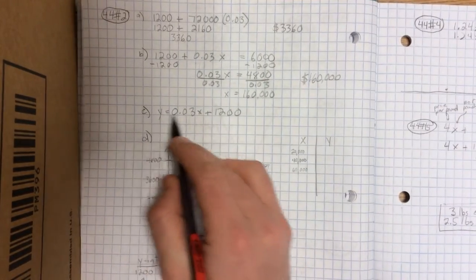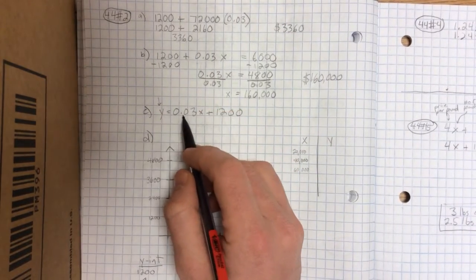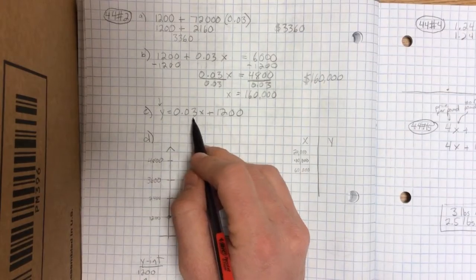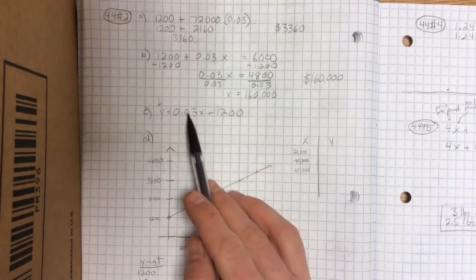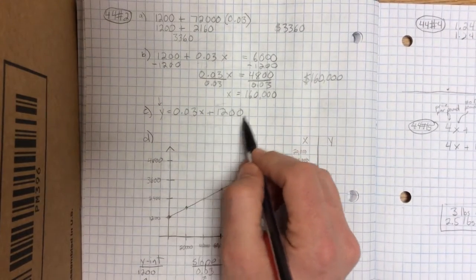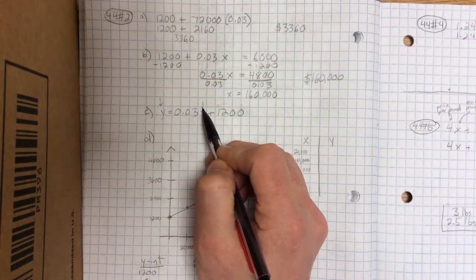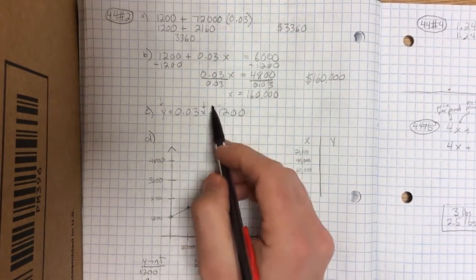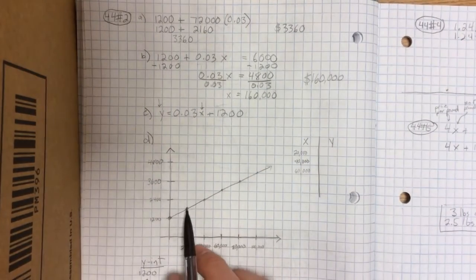Part C, here's my equation. The amount that he makes, Y, is equal to 0.03x plus 1,200. So that's just this expression here, kind of reversed around into Y equals mx plus b form. So it's the $1,200 salary plus the 3% commission times the amount he sells, the amount of the total price of the cars that he sells. So that's the equation. And then I went ahead and graphed it.